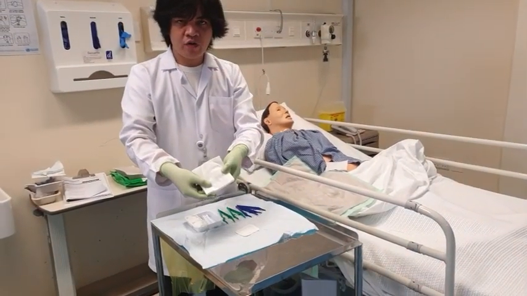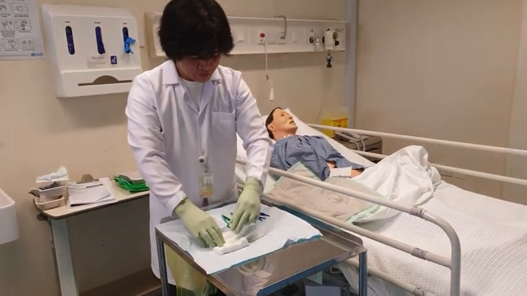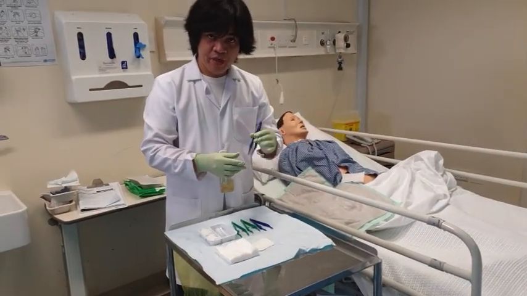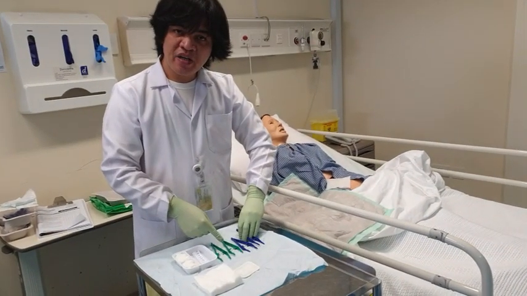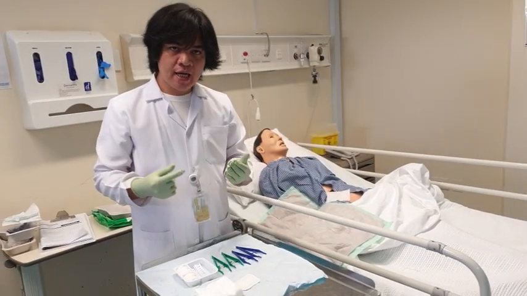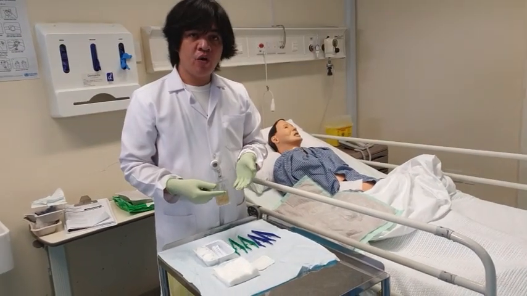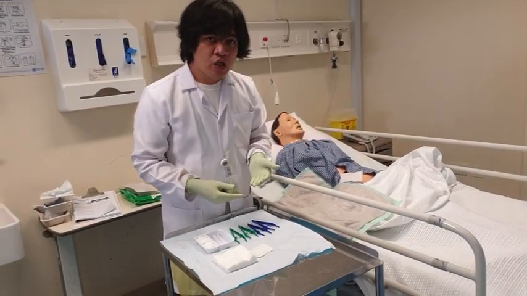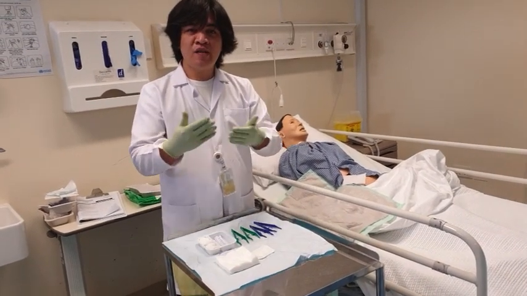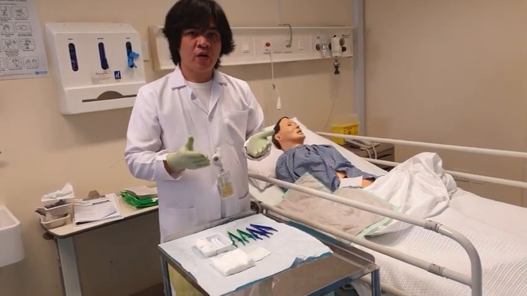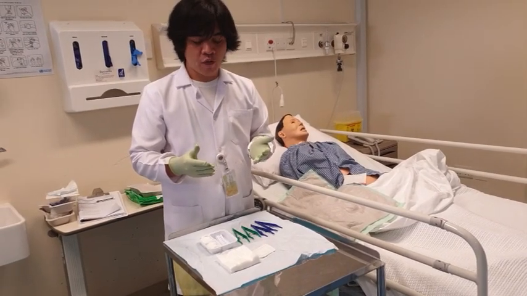We have the 4x4 gauze to dry the wound. We also have forceps. We call this one forceps. We have the blue forceps and we have the green forceps. We need to decide which color of the forceps we're going to use with the patient and which color of the forceps we're going to use with our table. We do not mix those forceps or else we're going to cause infection to our patient.